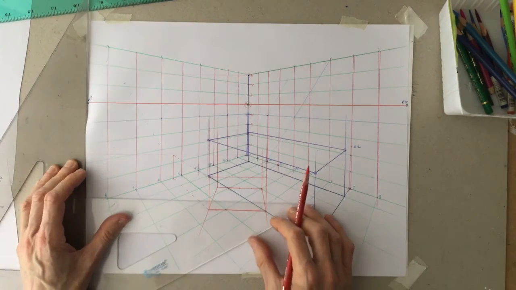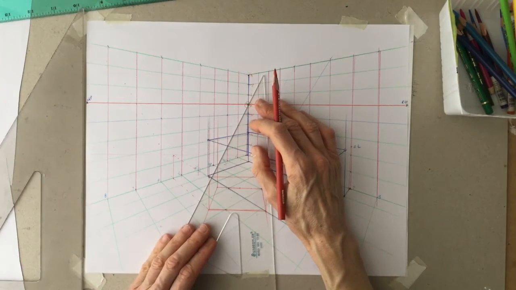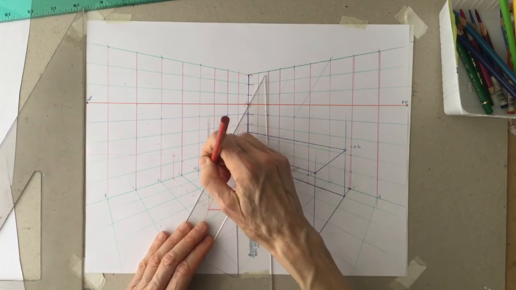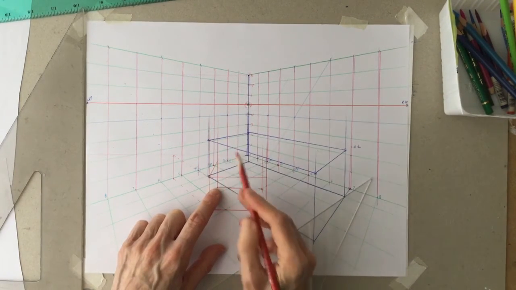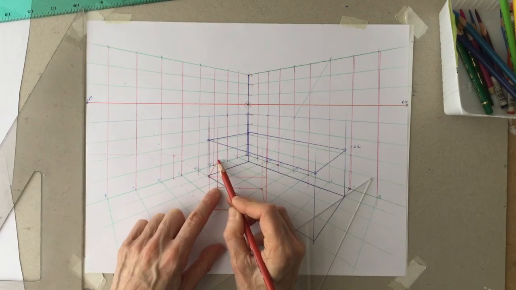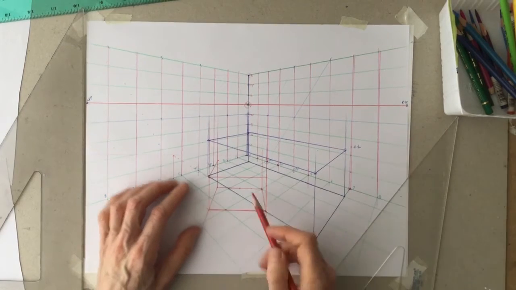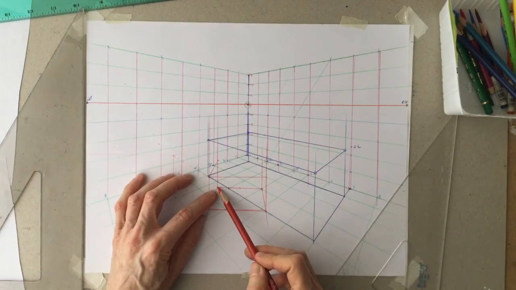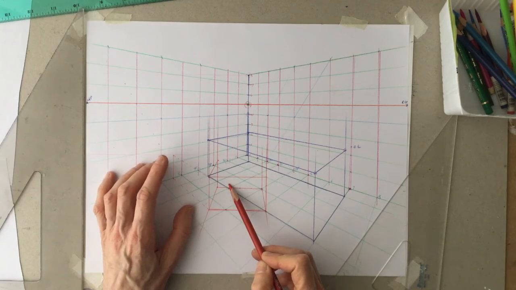Now, to go back though, I need my single vanishing point. And I stop at the back. Oh, I hope the back. Oh, aren't we lucky? I hope so. Because you see, if that corner was under there, I couldn't have a back to my chair.